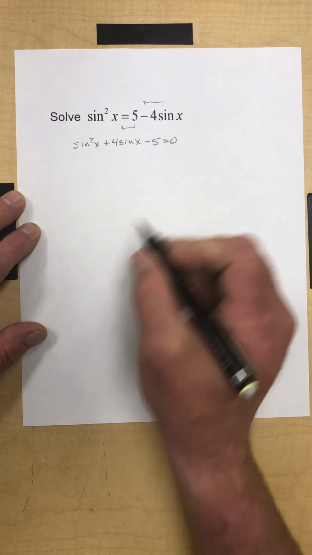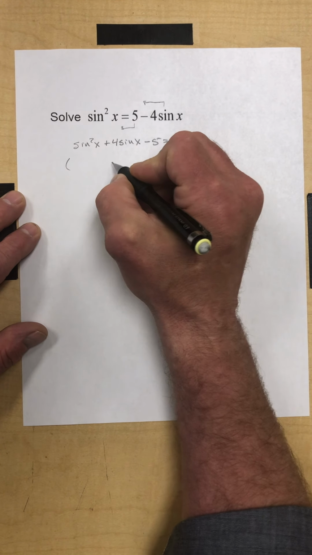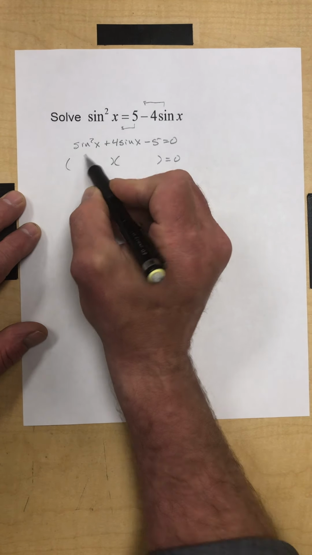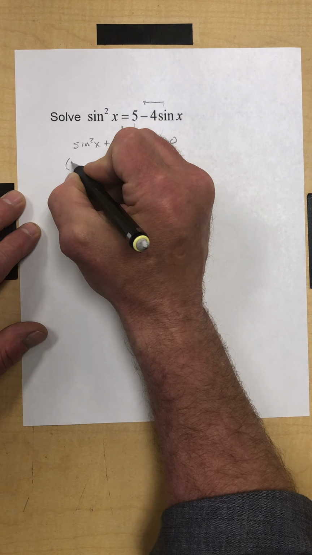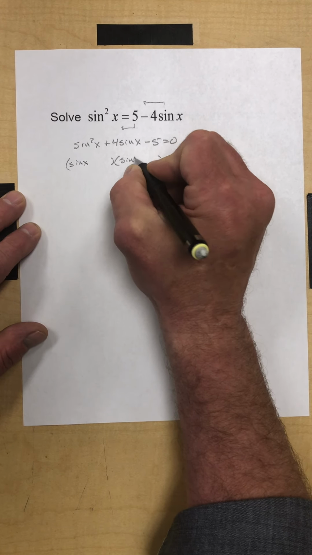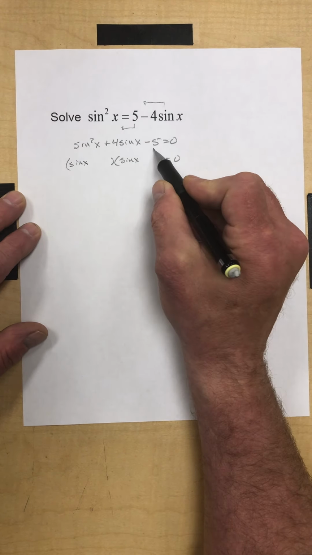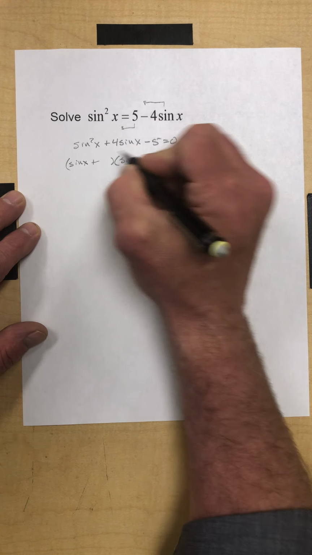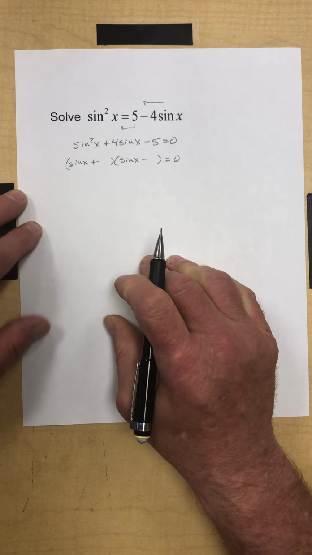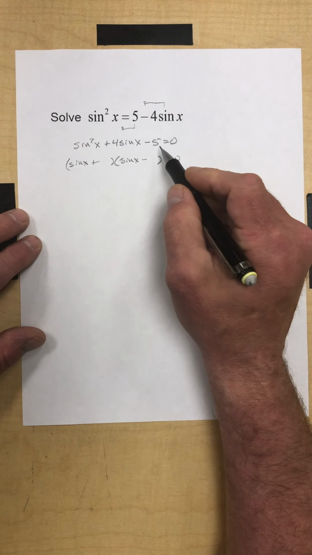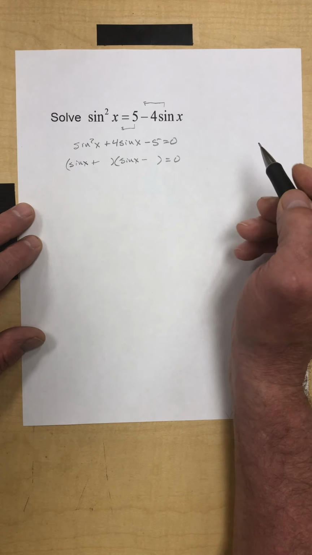Again, let's see if we can factor it like a quadratic. Only one way to split up sine squared, that'd be sine times sine. The last term is negative, so that means the signs have to be different, one positive and one negative. The leading coefficient is 1, so what are the factors of -5 that add up to 4?